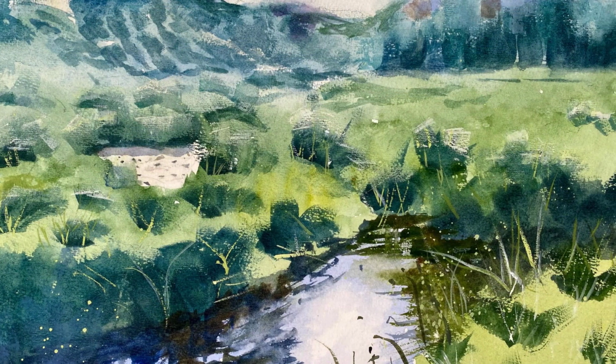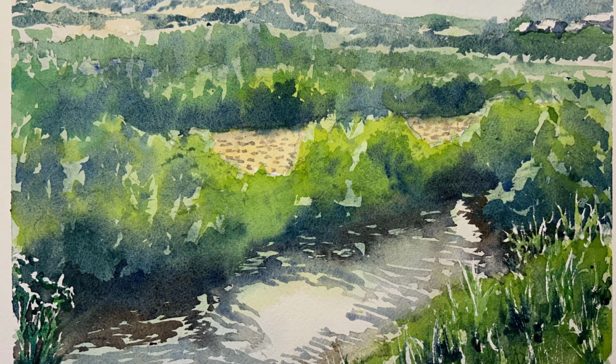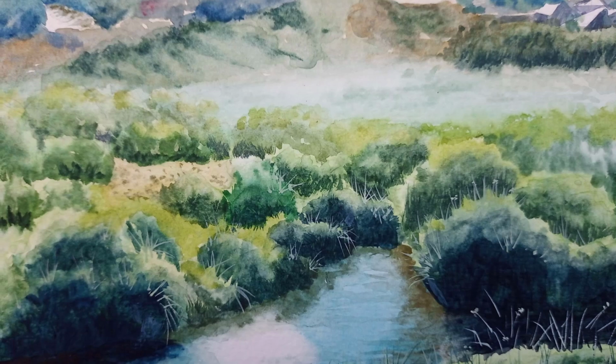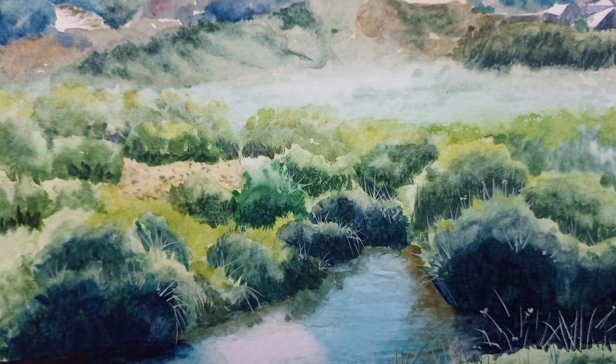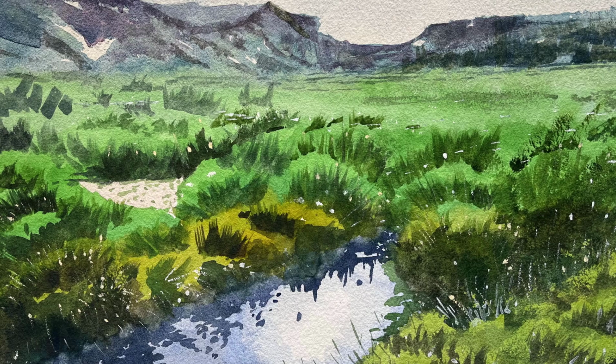So I'm going to go through and just review the source photo for you, first of all, just to do a recap of the source. Then I'll show you my demo painting that I did during the live demo, and then we'll go through the attendee paintings one by one.